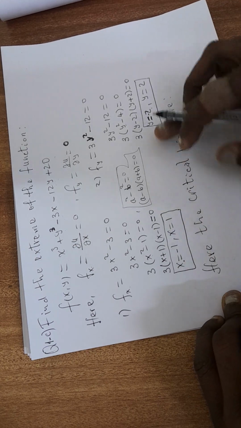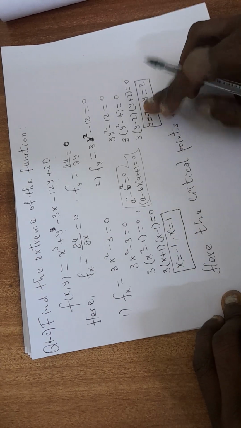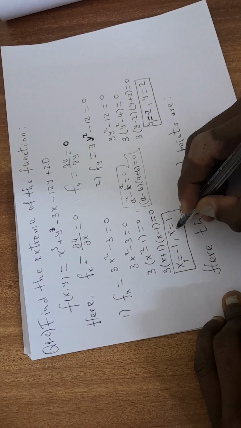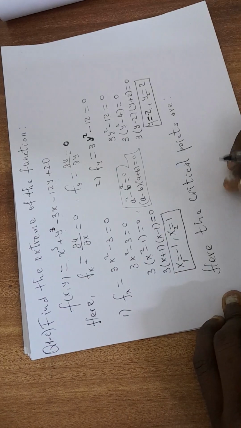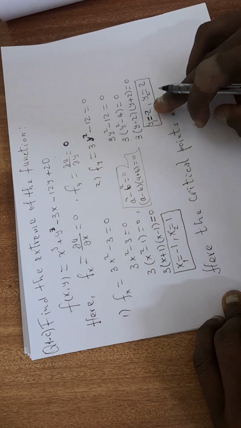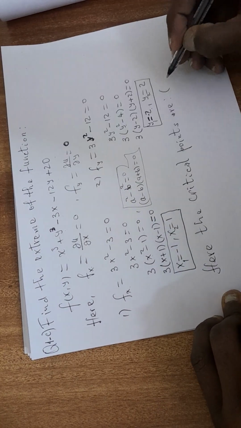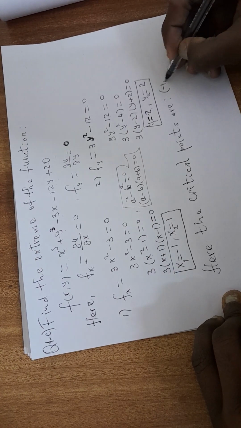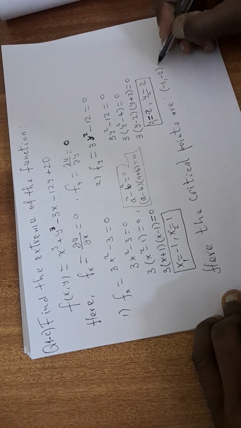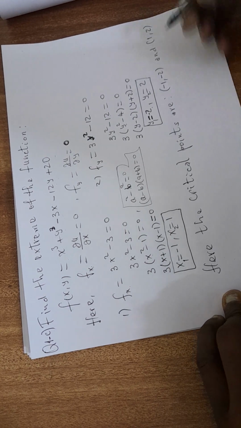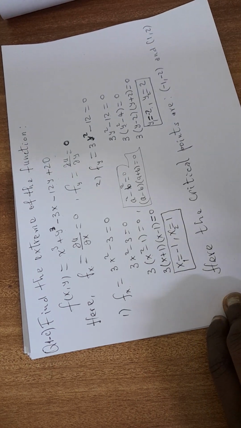Let me call them x1, y1 and x2, y2. So x1 with y1, x2 with y2 will be the points here. So minus 1, minus 2, and 1 and 2. These are the critical points.